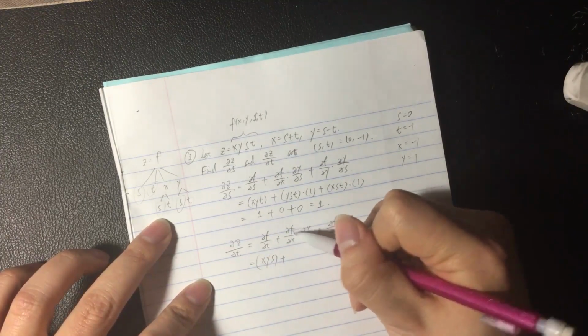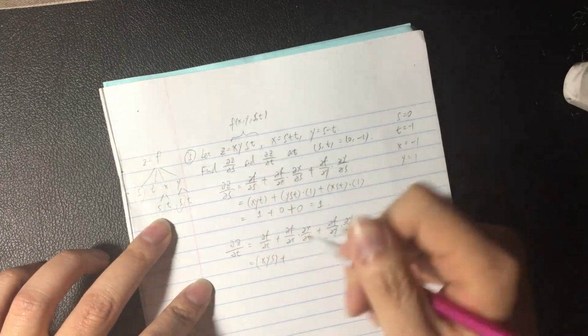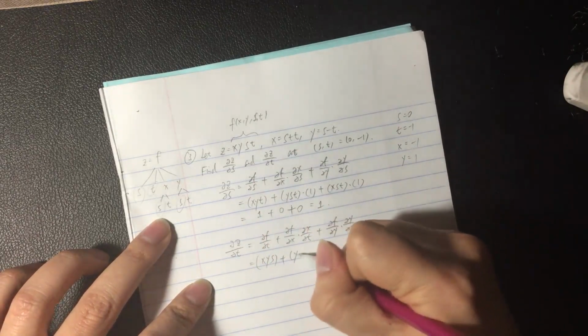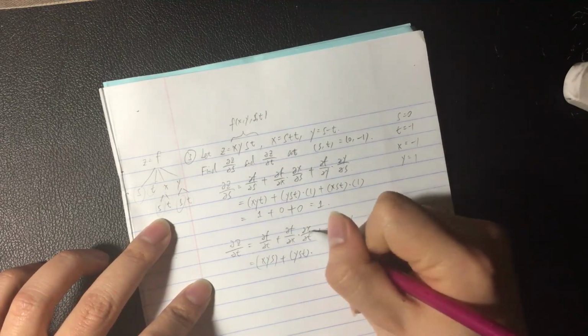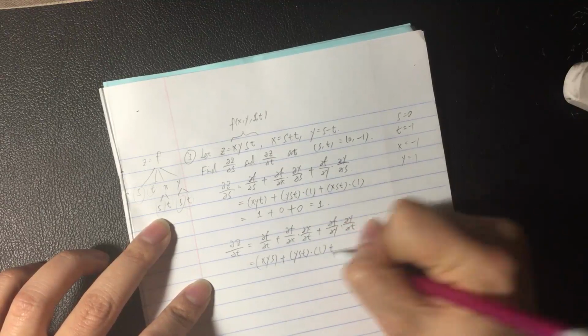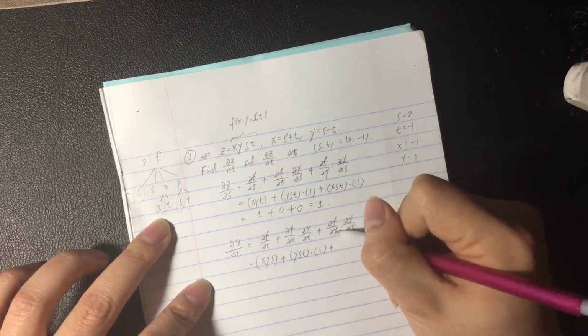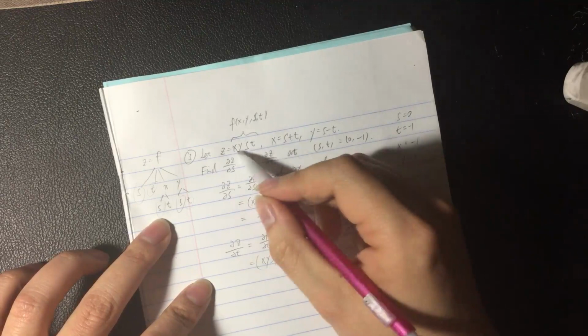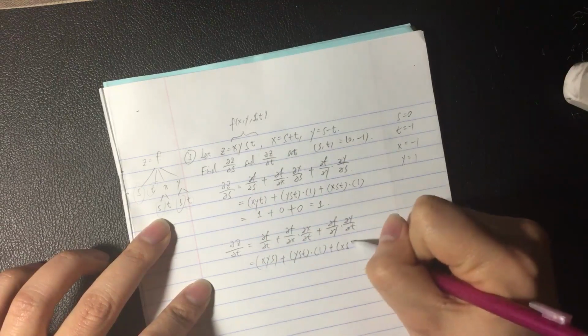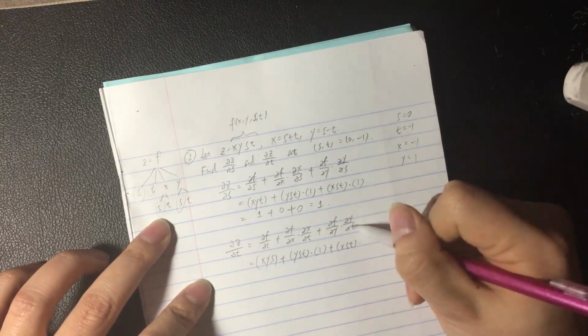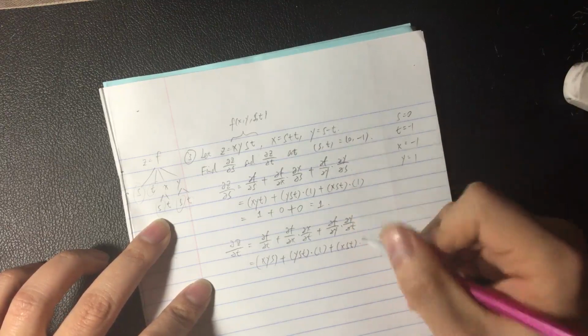With respect to x: I have y, s, t. ∂x/∂t is 1. Next, with respect to y: I have x, s, t. ∂y/∂t is negative 1.